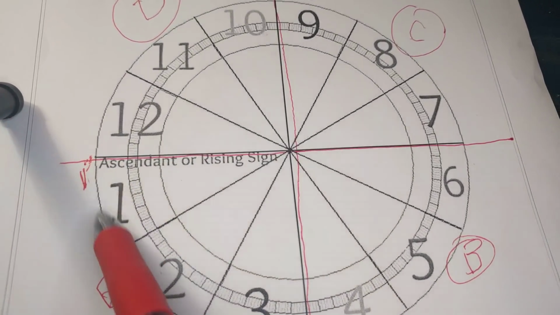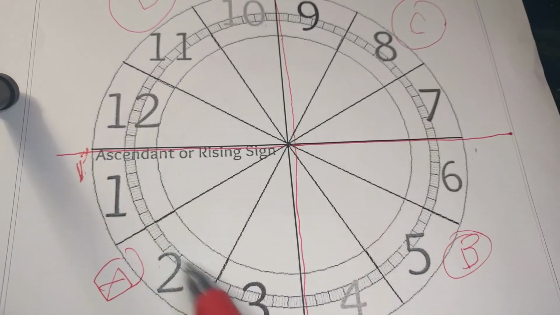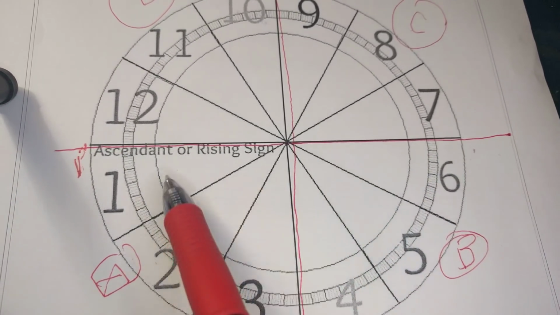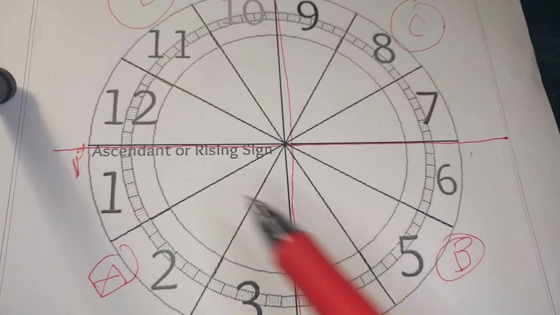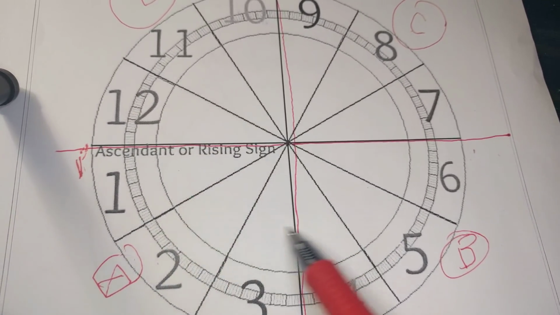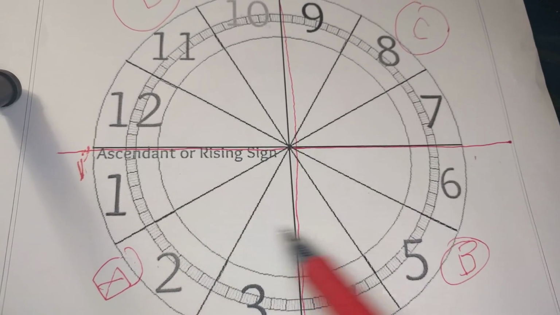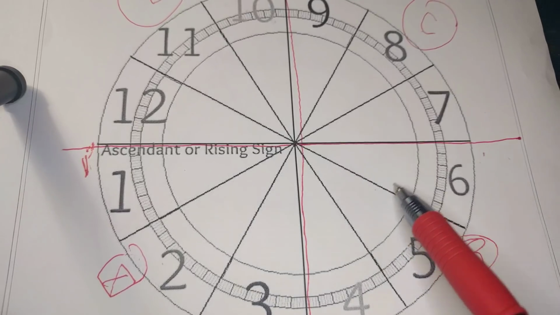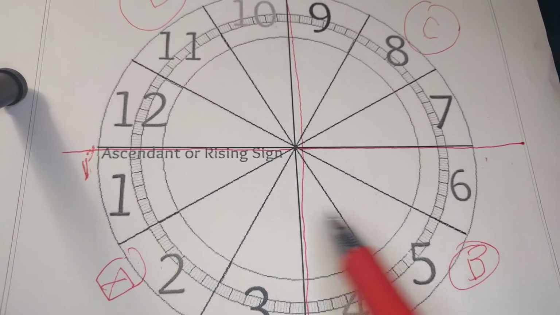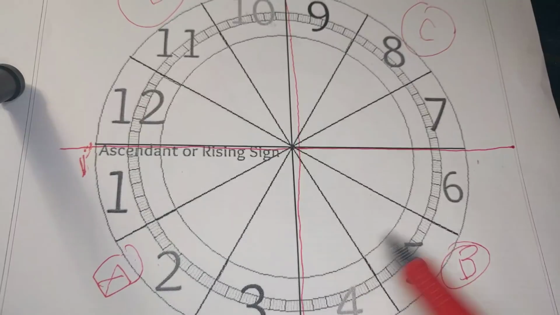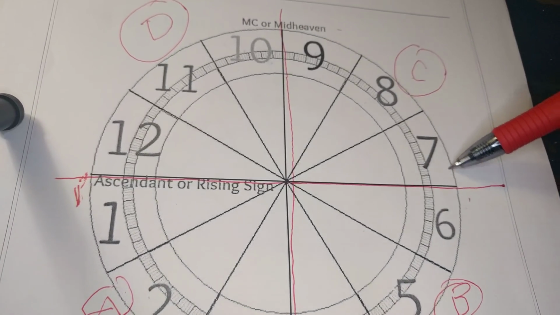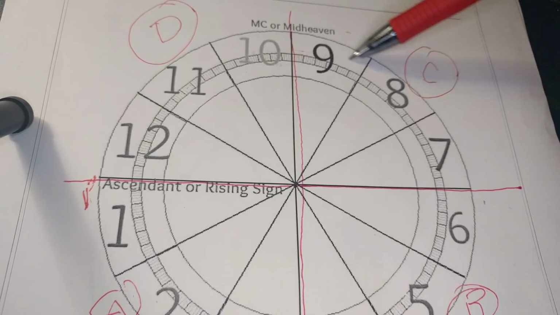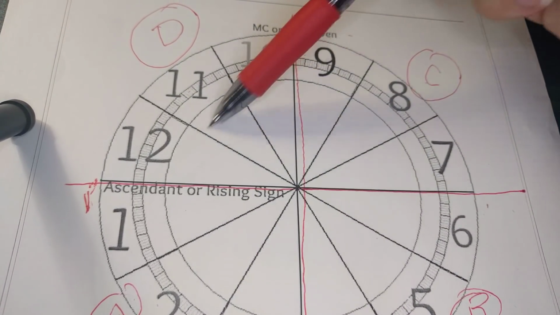Now, these bottom 6 houses are your inner self, your inner world. So if you have a lot of planets down here, this is all about developing who you are in the world, and your identity, your gifts, your habits, how you're to be of service, your emotional needs. All of that is the first 6 houses. The top 6 houses, 7, 8, 9, 10, 11, 12, are about the outer world. What is outside of you?